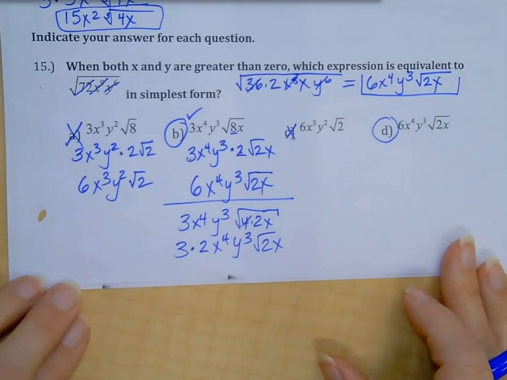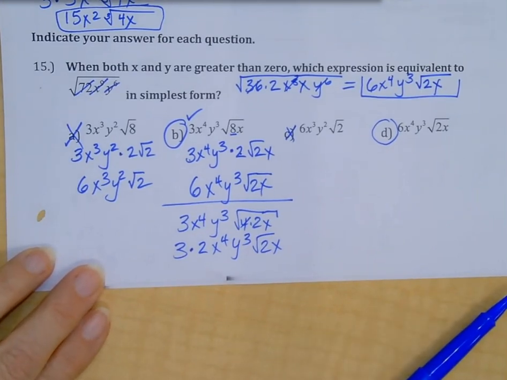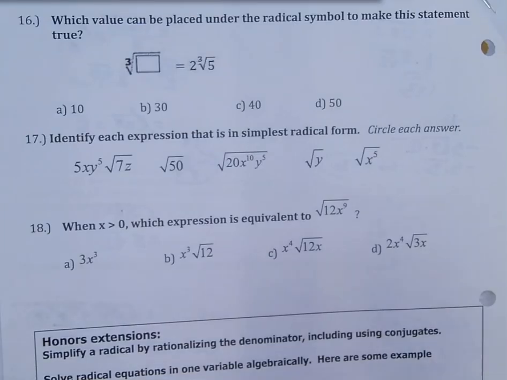That, as far as I can see, means that both of those are correct. So there you have it. I would answer both of those on my study guide. All right, last page. Woo.